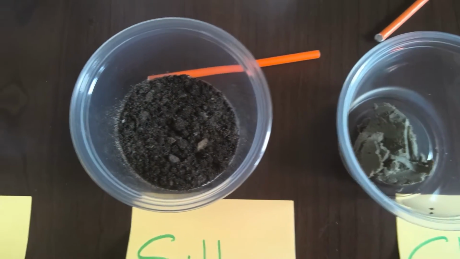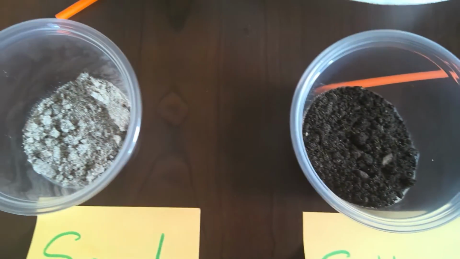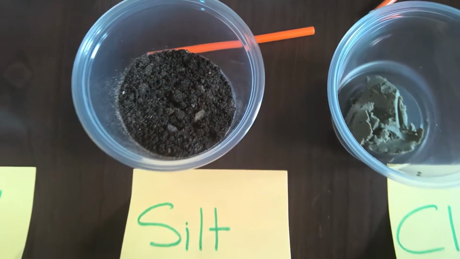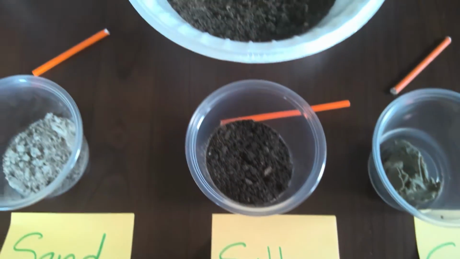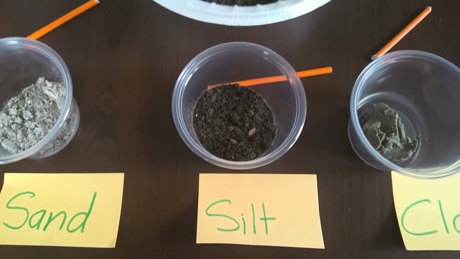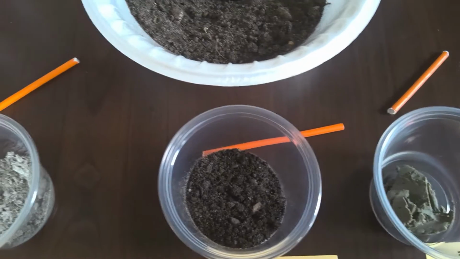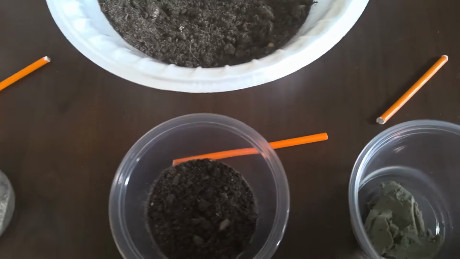I'm gonna now add water to each of them so that we can see what they look like when water is added, because that's how I'm going to test the actual soil sample that we collected. All right, so adding the water to the clay.